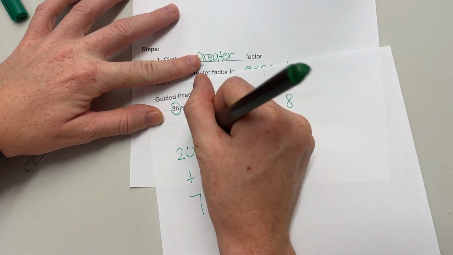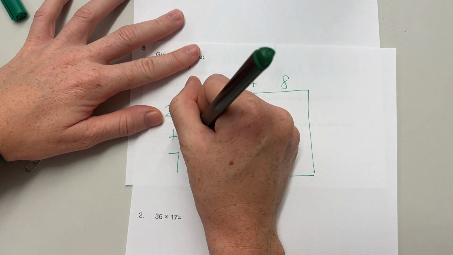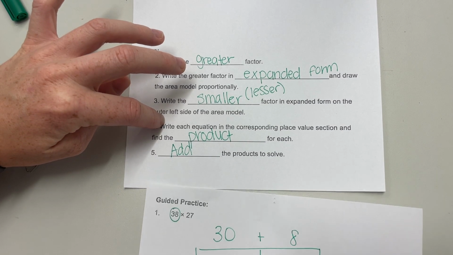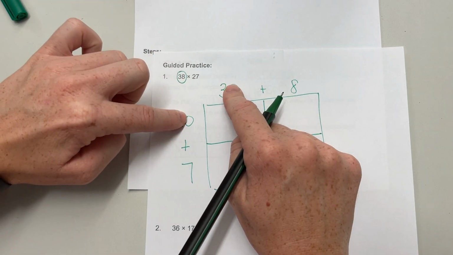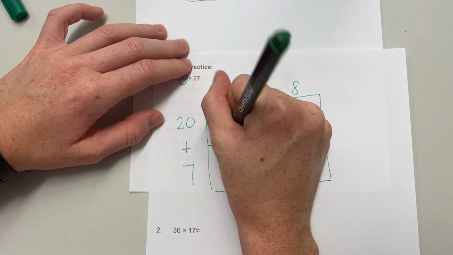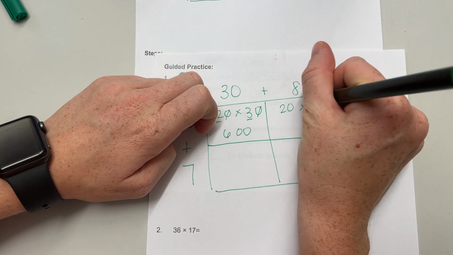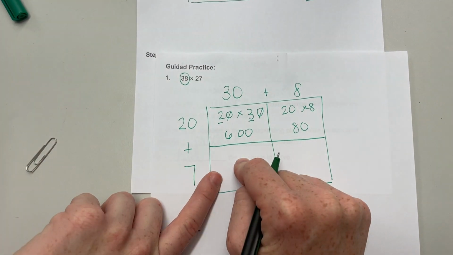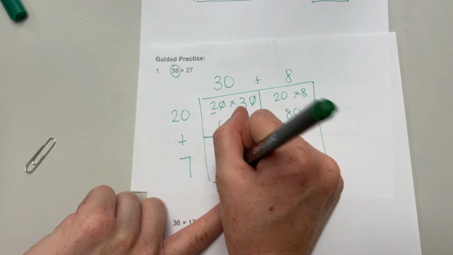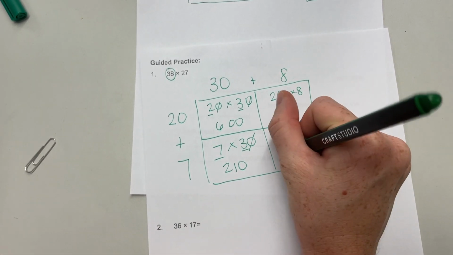I need to draw my box. Whenever I see a plus sign, I like to draw my line. Here's another line. And now write each equation in the corresponding place value section and find the product of each. So 20 times 30. 2 times 3 is 6 and 1, 2 zeros. So 600. 20 times 8 is 160. And then 30 times 7. 3 times 7 is 21 and 1 0, and then 8 and 7 is 56.